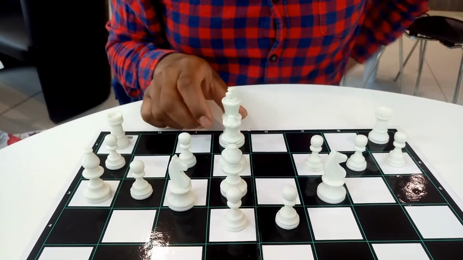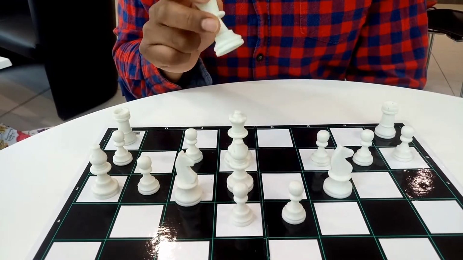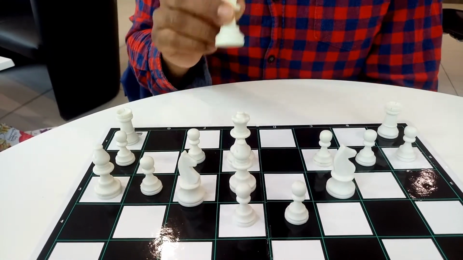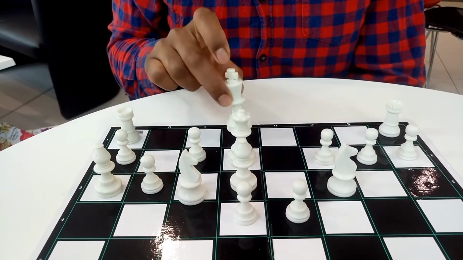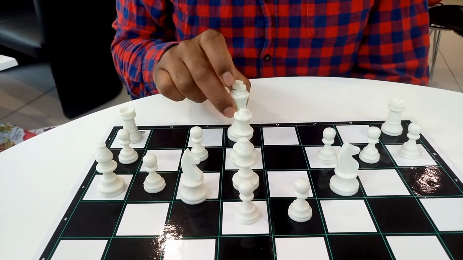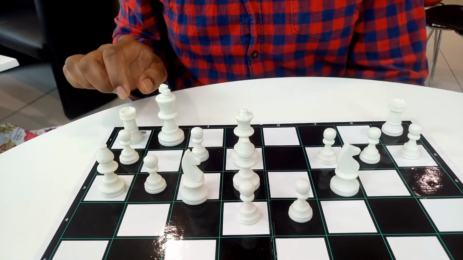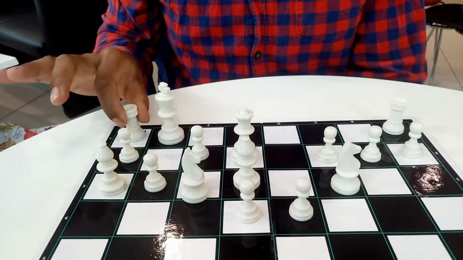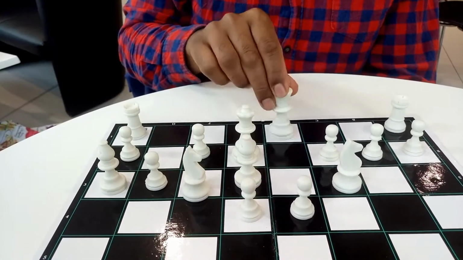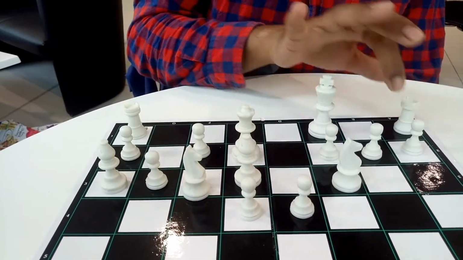To do the castling on the king side, you have to move the king first. You have to show that you're castling. You move it twice this way. Normally the king only moves once, remember. You move it twice to the king side if you want to do a king side castling, or you move it twice to the queen side, and move the rook to the other side.